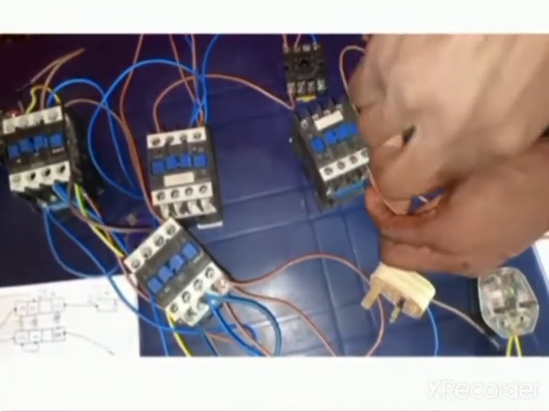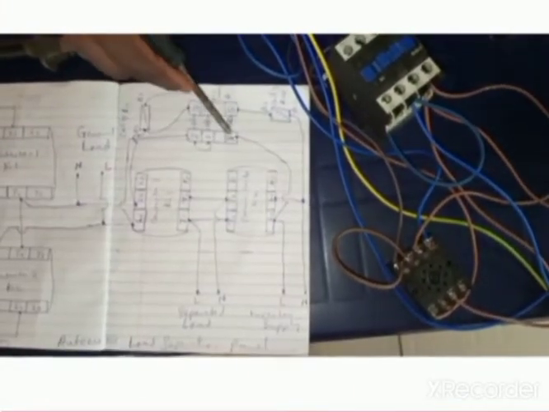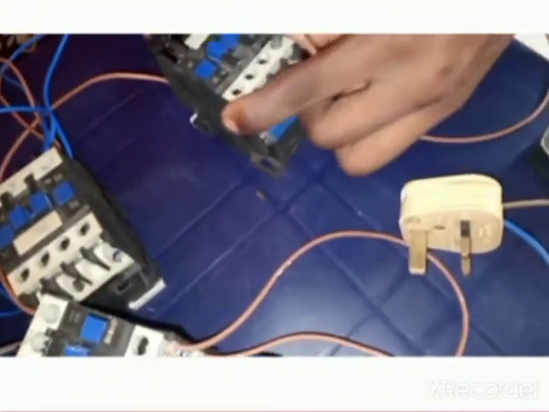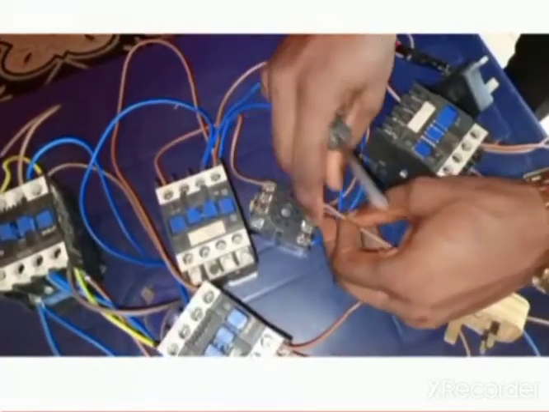So this is L1. Looking at the diagram, you see that it connects to L1. From L1, you see that it connects to 8 of the pin relay, which is pin relay 2. So I'm connecting this L1 now. This is L1 of this contactor here, and I'm connecting it to pin relay, which is terminal number 8. So looking at this, you see that this is the terminal number 8 of the pin relay.